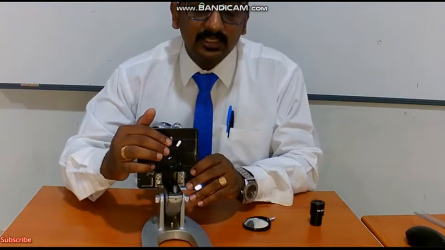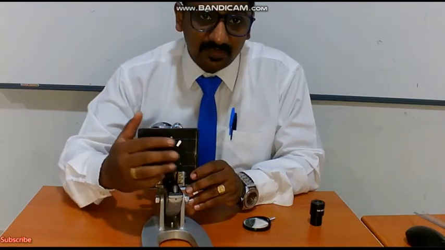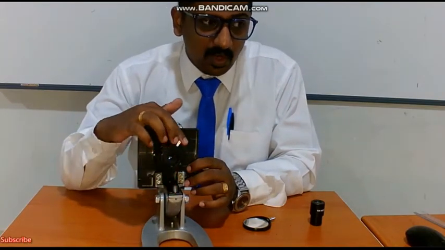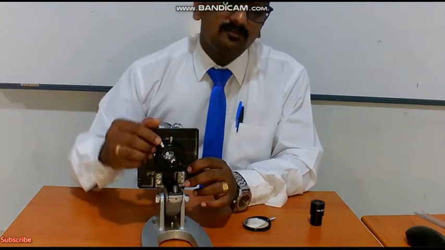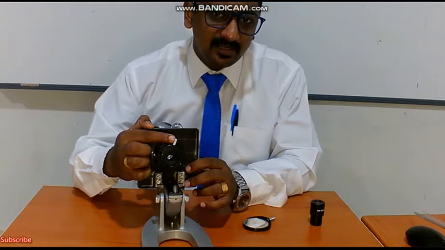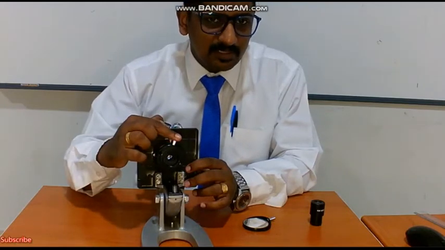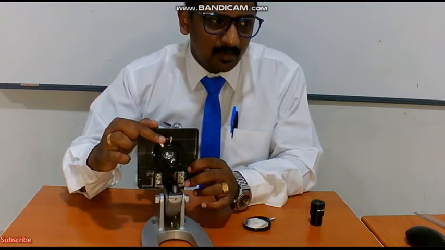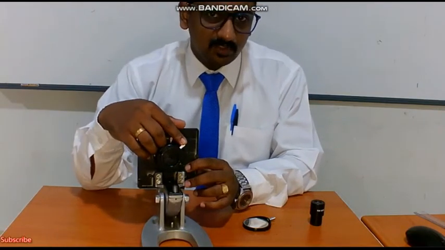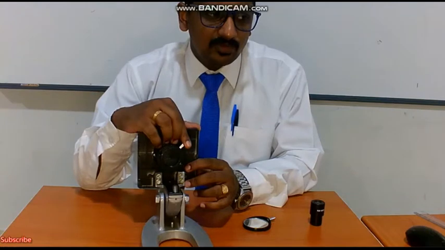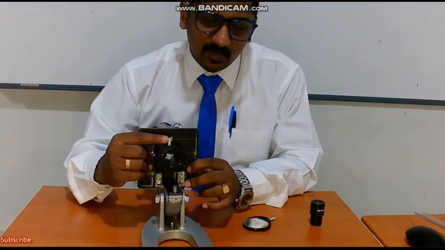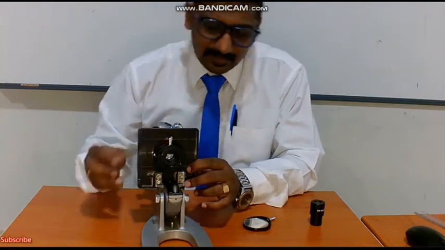In a similar way, in the microscope, children, we have the diaphragm and here we have the condenser. It will adjust the amount of light. If you want to decrease the light, just close it, and the amount of light entering will decrease. If you want to increase the amount of light, just open it up. Always keep the diaphragm closed in a microscope to prevent dust from entering. If you are using a microscope, open it up fully, adjust the amount of light required and you can go with your experiment.